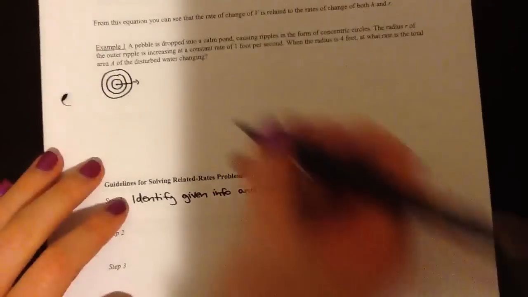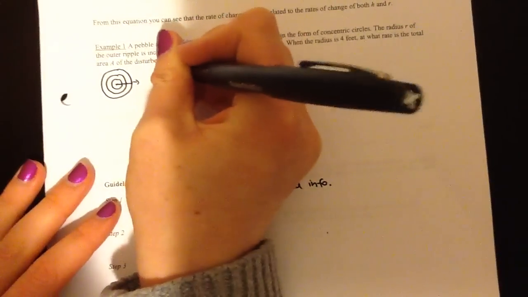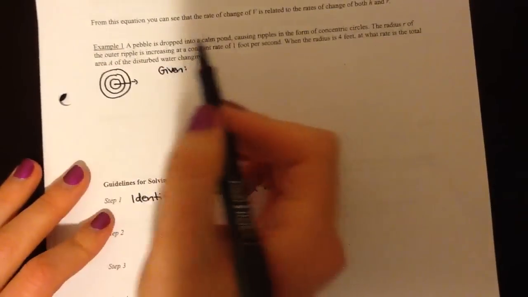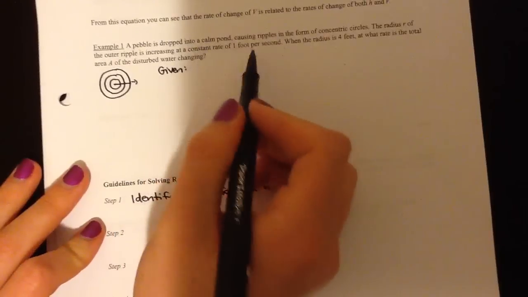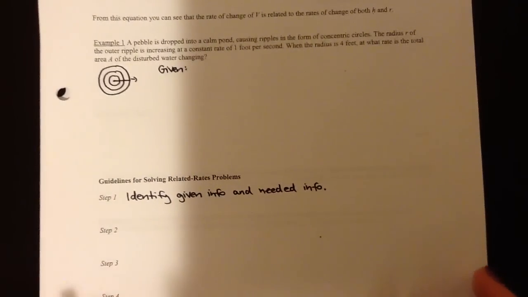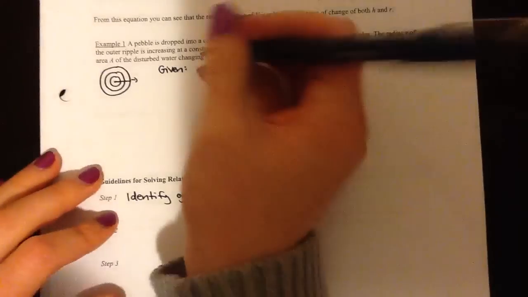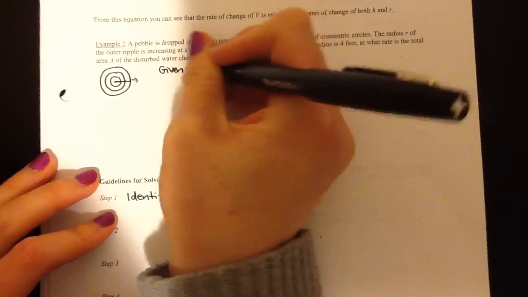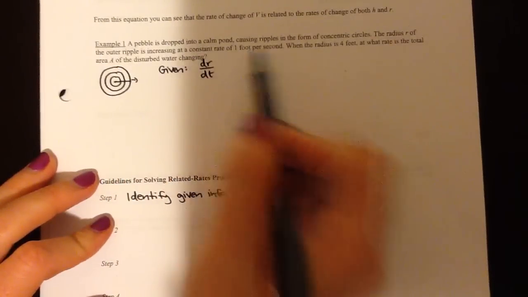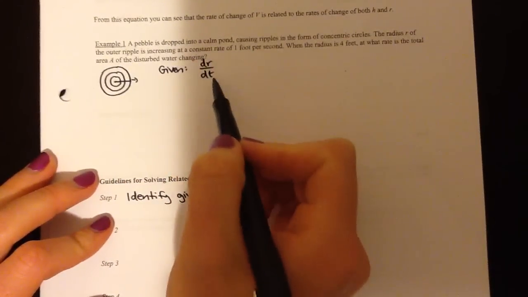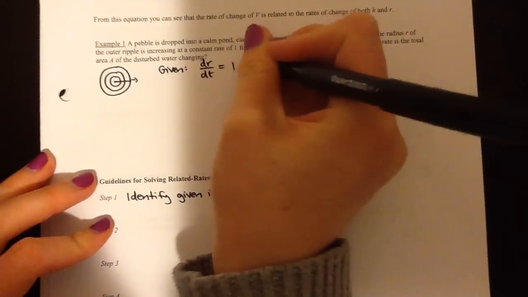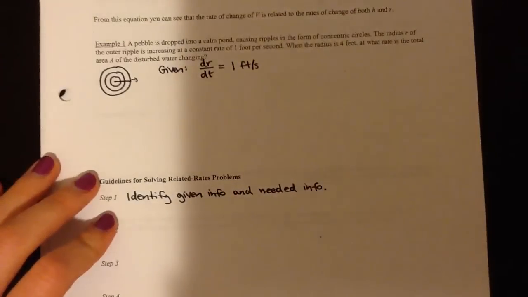All right, so the given information, let's write down what we have. The given information comes in that second sentence. The radius r is increasing at a constant rate of 1 foot per second. So this is a rate of change. It's the rate of change of the radius with respect to time, so what we write in our notation is dr by dt. Again, when it says it's increasing at a constant rate, it's the rate of change of the radius with respect to time, and that is 1 foot per second. Okay, so that's given information.